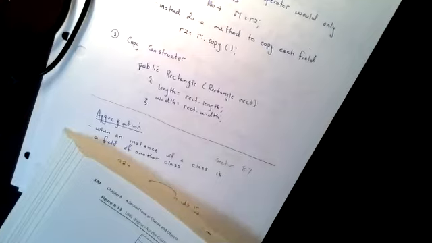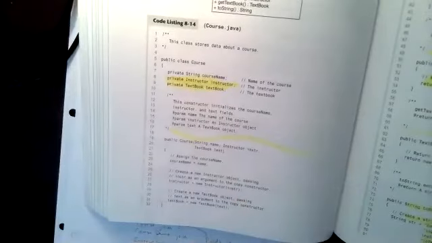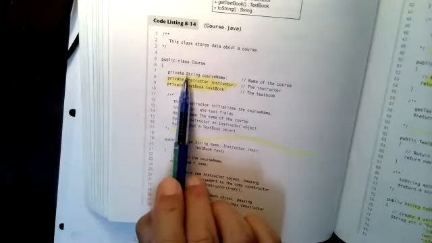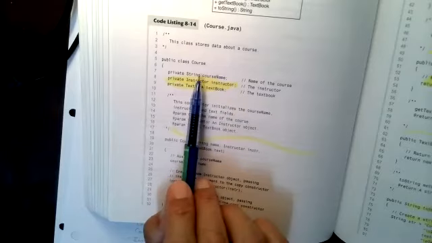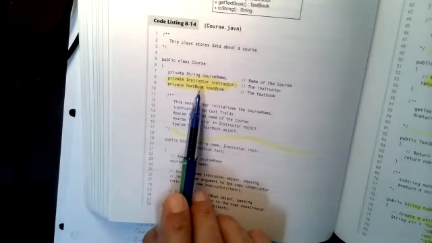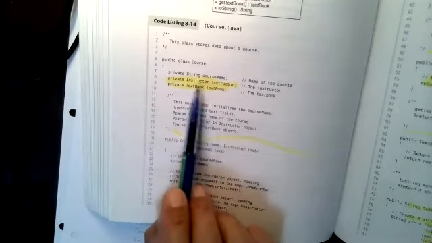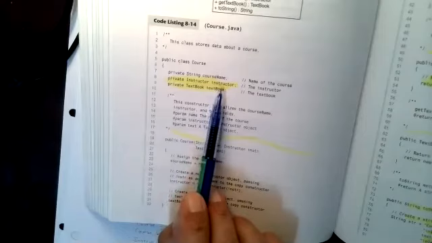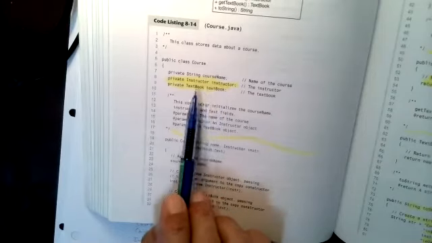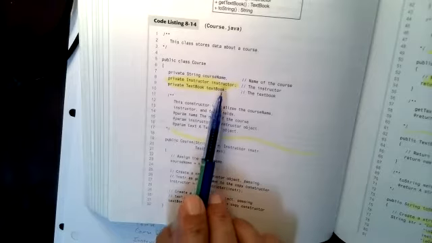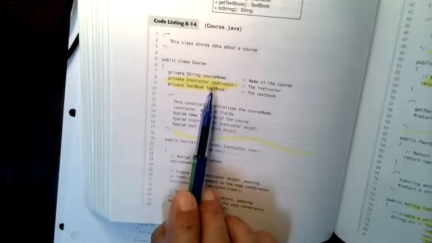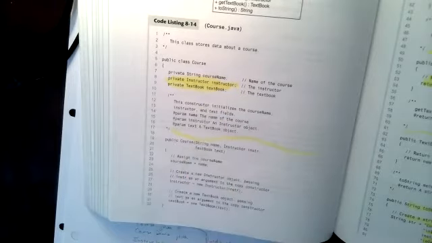Now, aggregation is going to come into play when I take a look at course. So if I load up course, I have the name of the course, which is good. But then I also have an object for the instructor and an object for the textbook that are fields in my class.